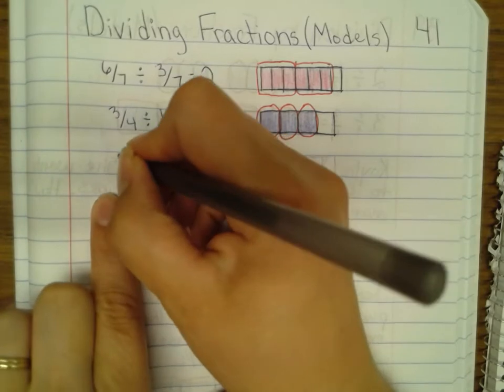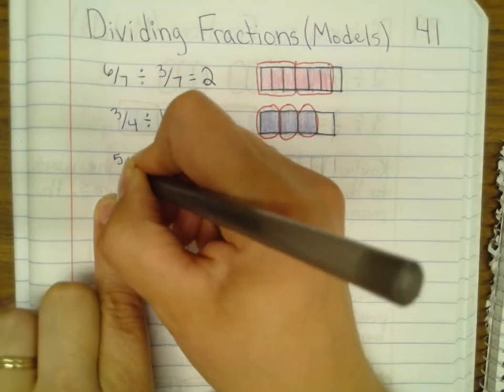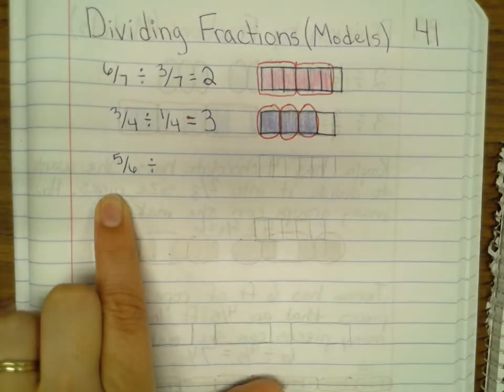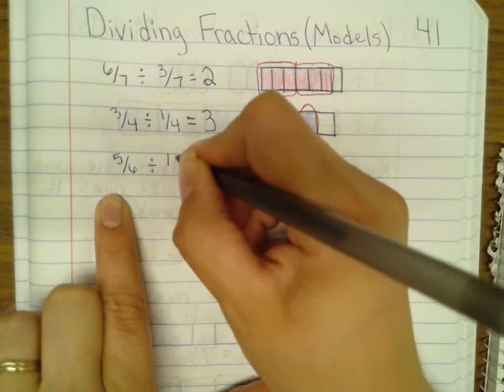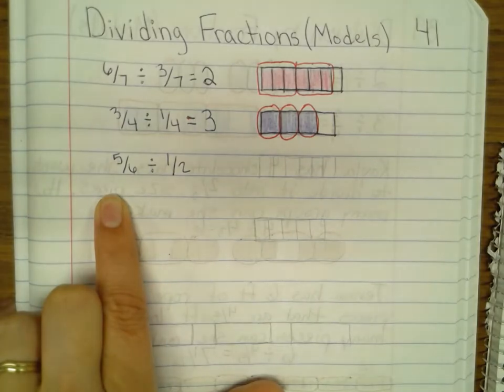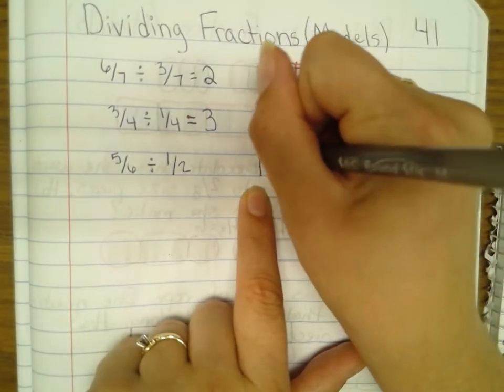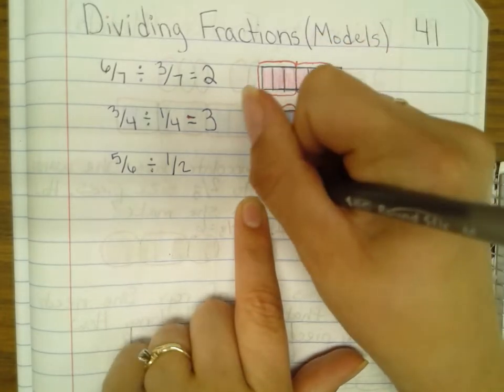This time let's do 5/6 divided by 1/2. Okay, let's go ahead and draw a rectangle for a whole unit.